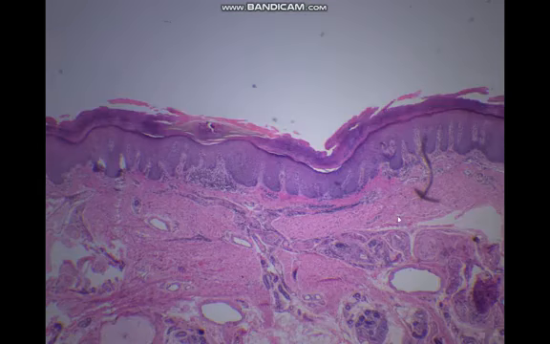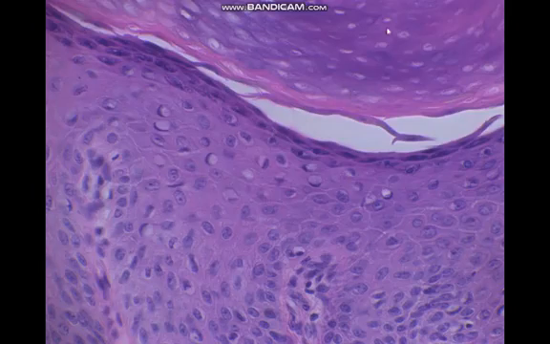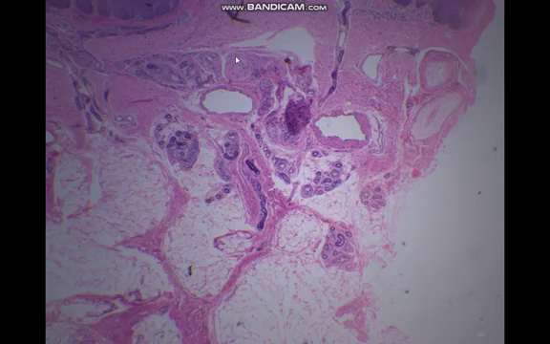While in the skin, this is a section in the skin, we can see the keratin layer. This is a stratified squamous keratinized epithelium. And this is the epidermis. Underlying it, we have a dermis in which we can see a sweat gland. In the stratified squamous keratinized epithelium, the apical surface is covered by dead horny cornified cells. This is the keratin layer, which is a characteristic feature of keratinized epithelium. In the dermis, we can see the sweat gland.